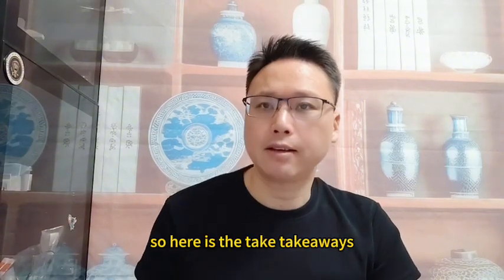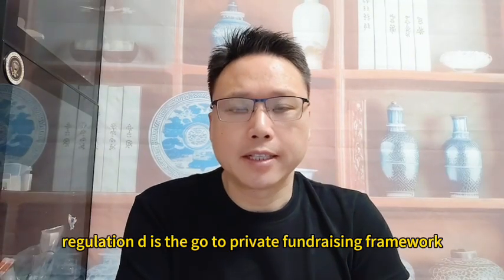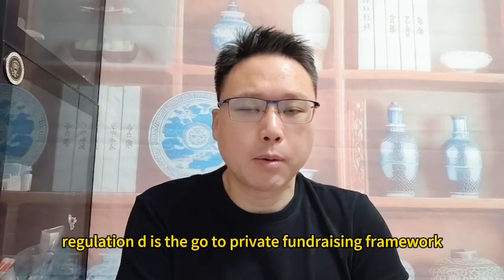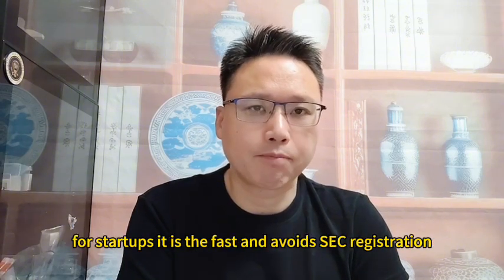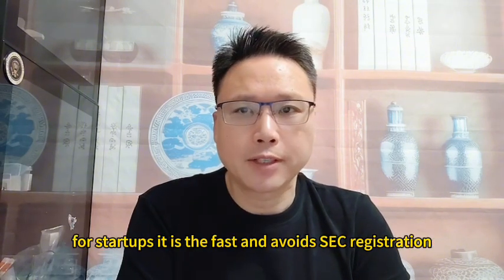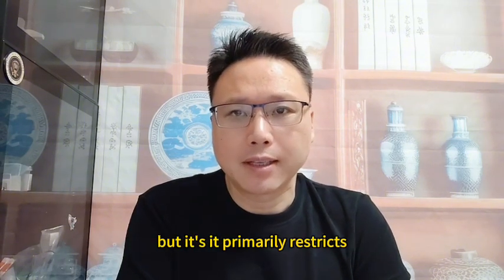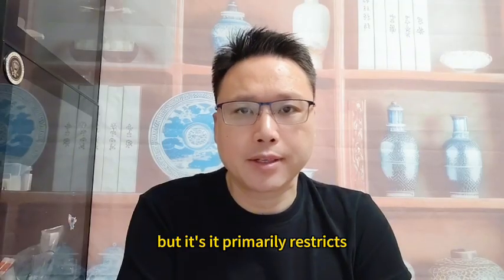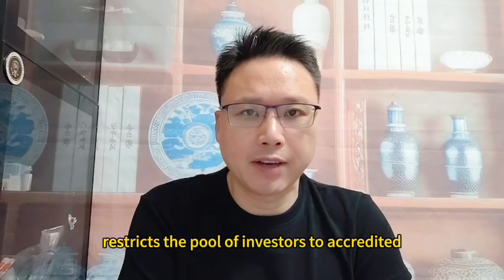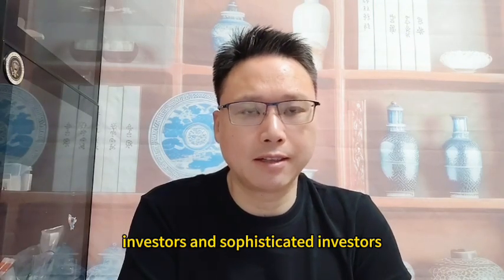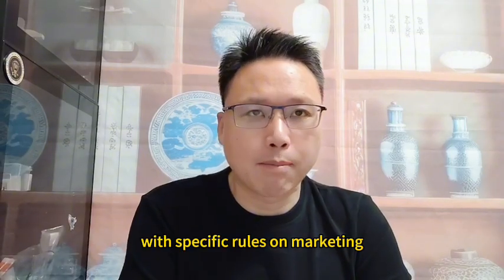So here are the key takeaways. Regulation D is the go-to private fundraising framework for startups. It is fast and avoids SEC registration, but it restricts the pool of investors primarily to accredited investors and sophisticated investors, with specific rules on marketing.